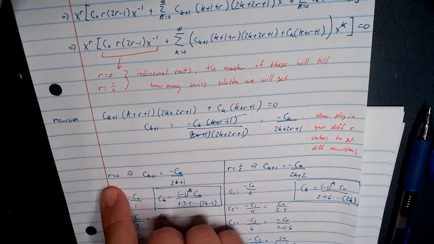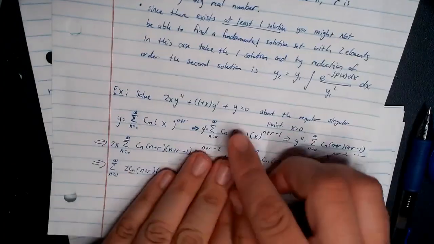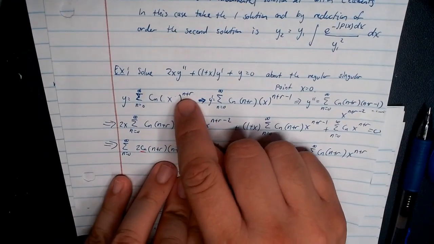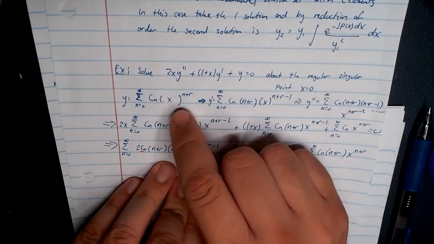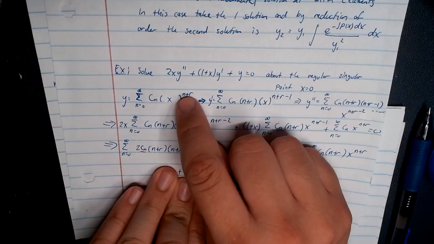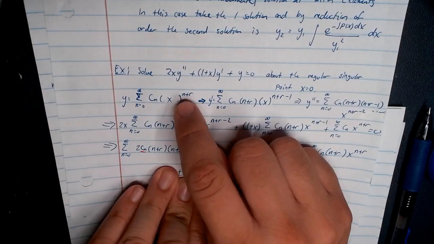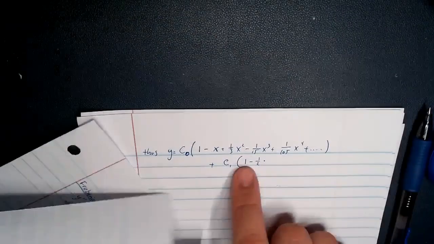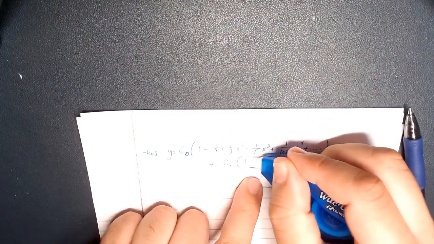So over here, where our r was equal to 0, we said, since r is equal to 0, our powers are just n, meaning 0, 1, 2, 3, 4, 5, 6, 7, 8, 9, 10. But when r is equal to 1/2, our powers are not going to be 0, 1, 2, 3, and so on. They're going to be 0 plus 1/2, 1 plus 1/2, 2 plus 1/2, 3 plus 1/2. So this very first one isn't 1x to the 0, it's 1x to the half.